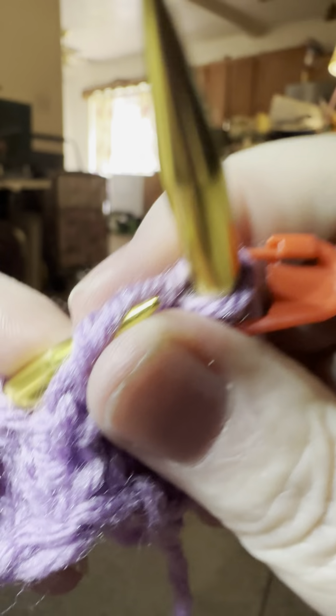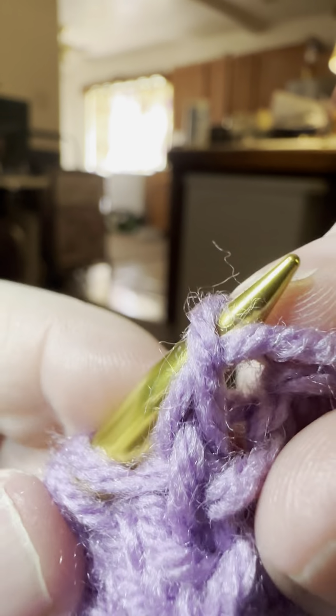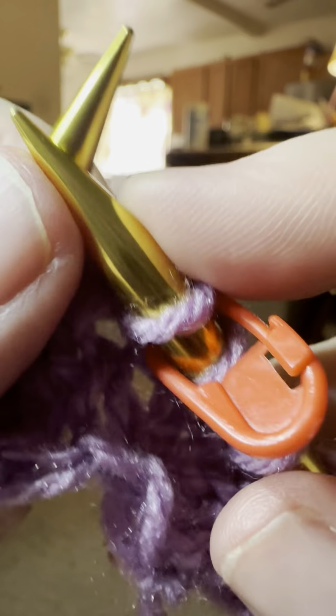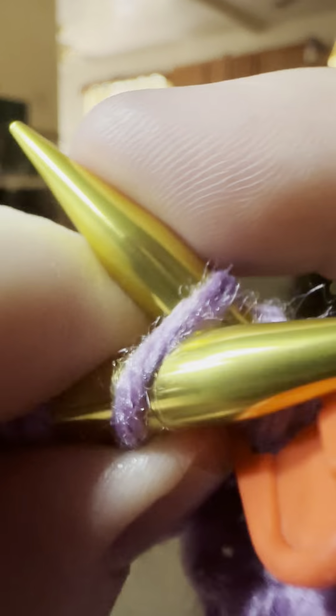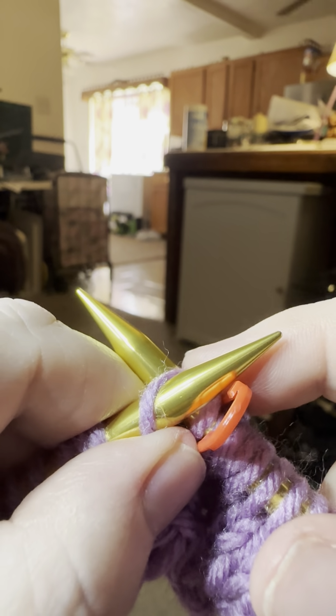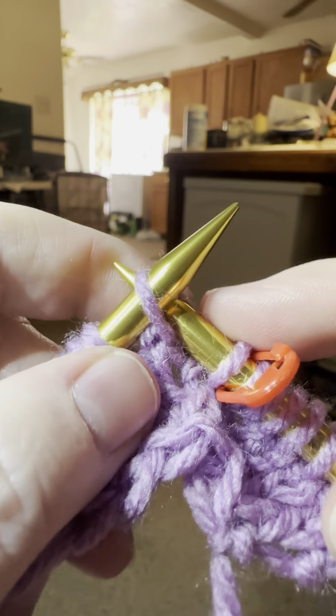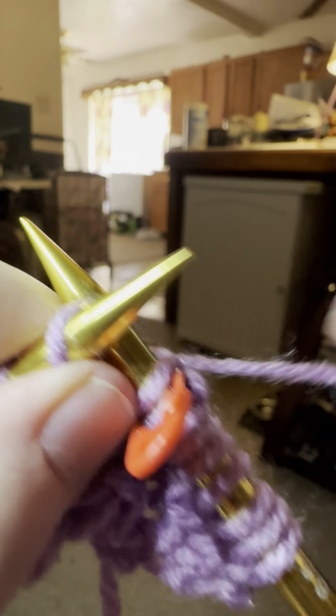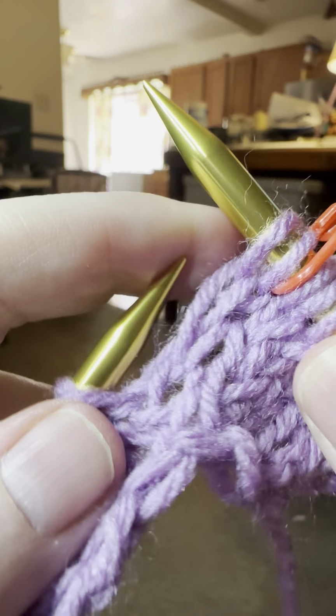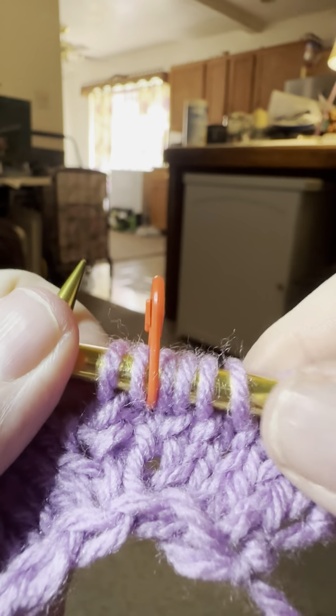And I like to go from behind and push it apart so I can get it on there. And that's the one you're going to knit into the back of. On the left side, okay?